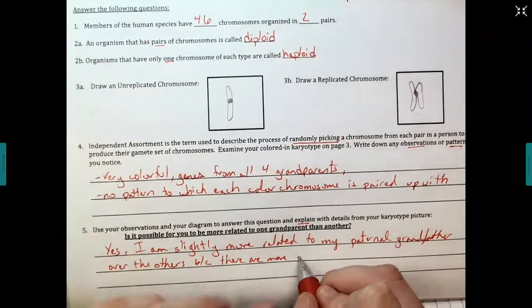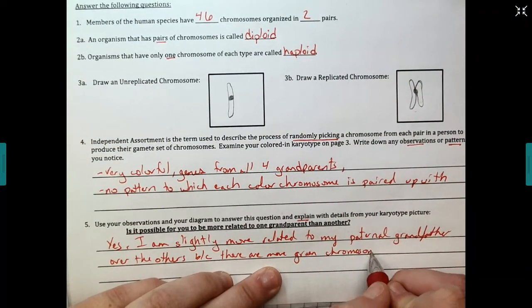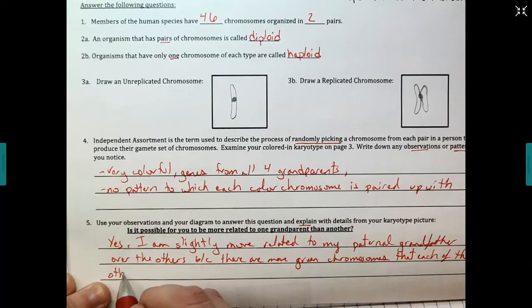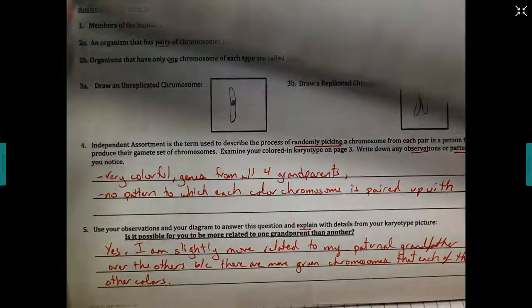Green chromosomes than each of the other colors. Now, it's not by a lot, at least for me.